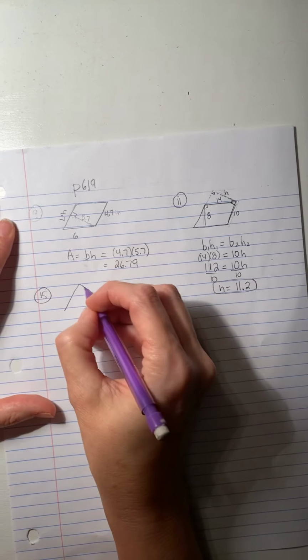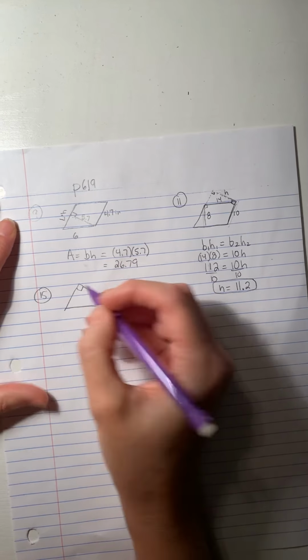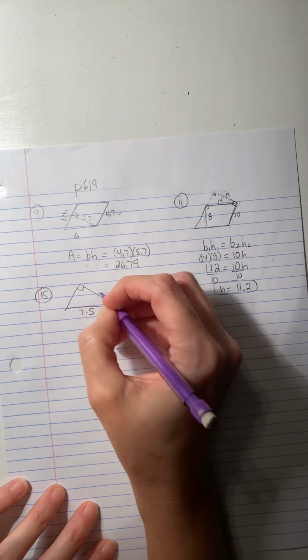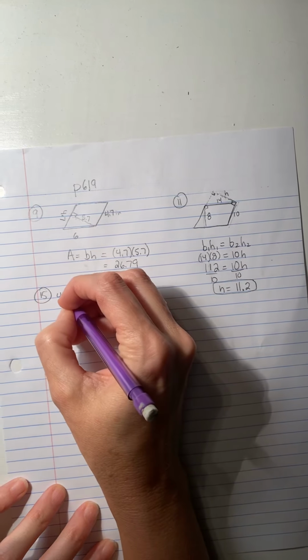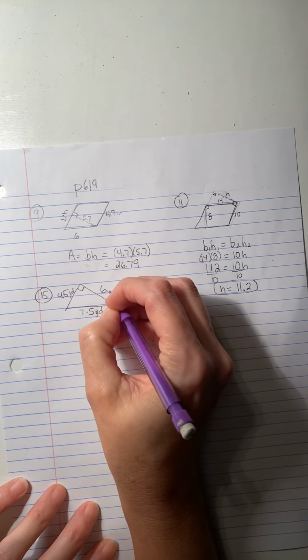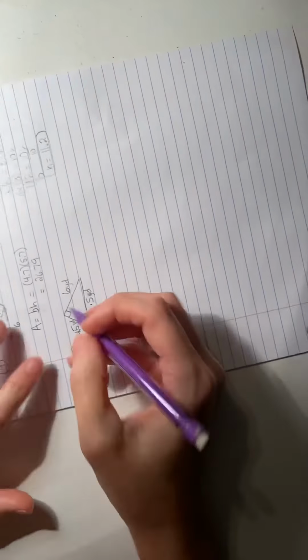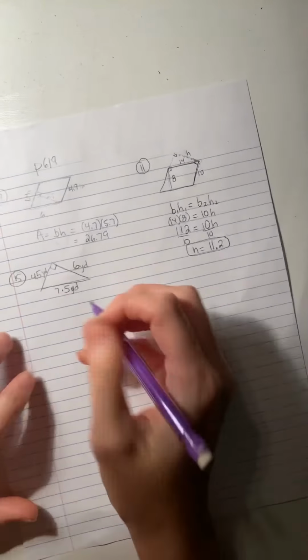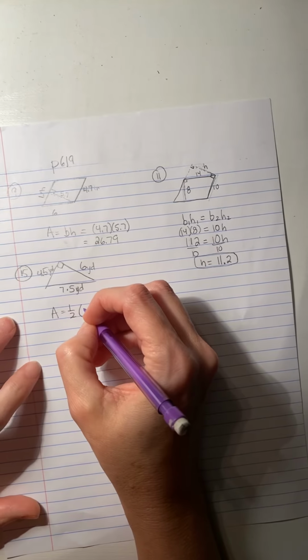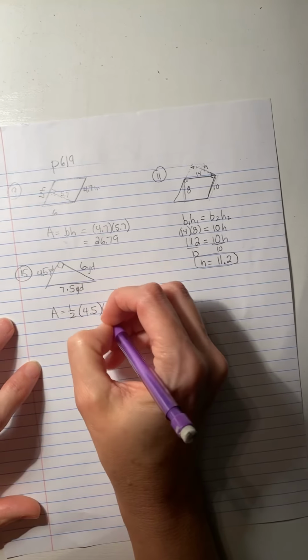15 is a right triangle, and it's drawn like this. This is 7.5. This is 6. This is 4.5. These are yards. And the base and the height would be 6 and 4.5. So area is 1/2 times 4.5 times 6.